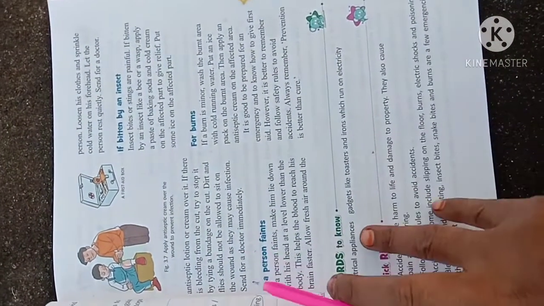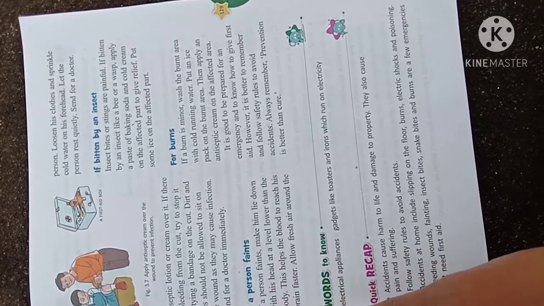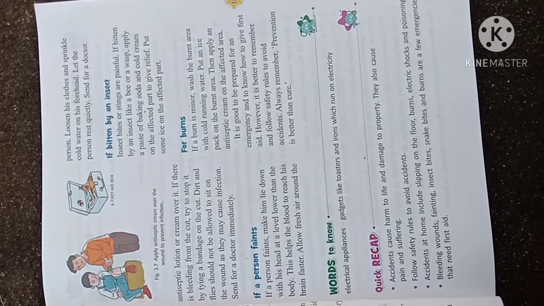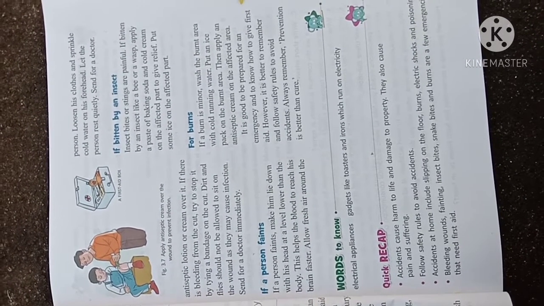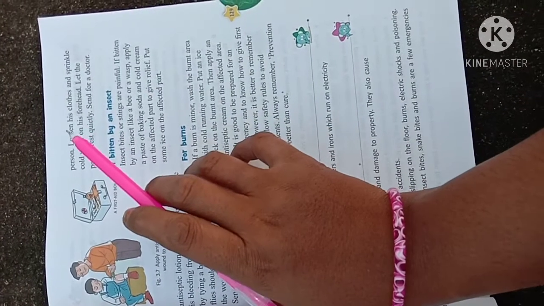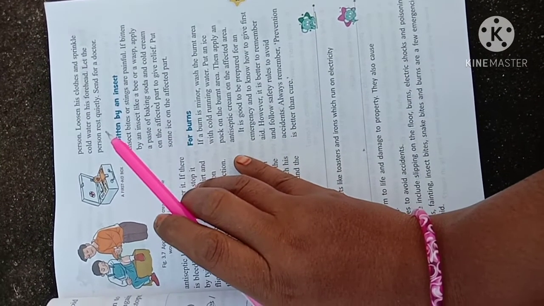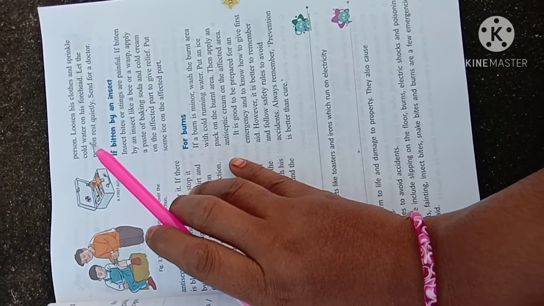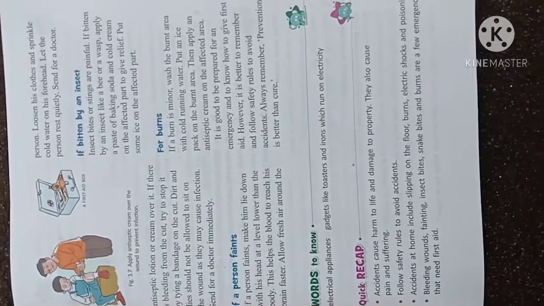If a person faints, make him lie down with his head at a level lower than the body. This helps the blood reach his brain faster. Allow fresh air around the person. Loosen his clothes and sprinkle cold water on his forehead. Let the person rest quietly. Send for a doctor.